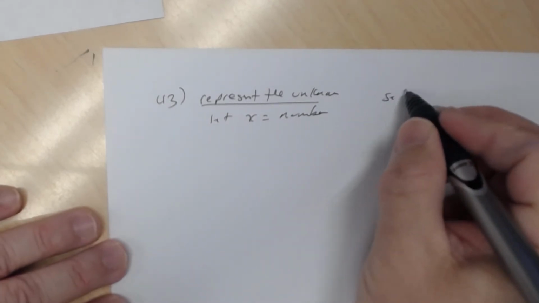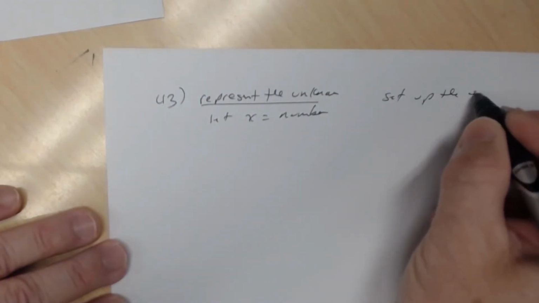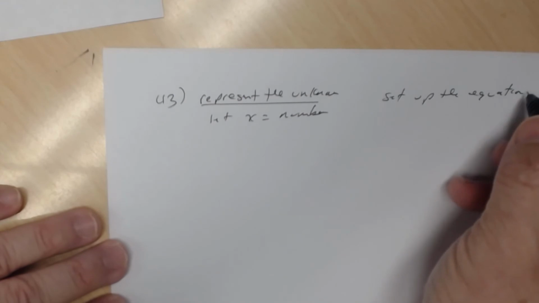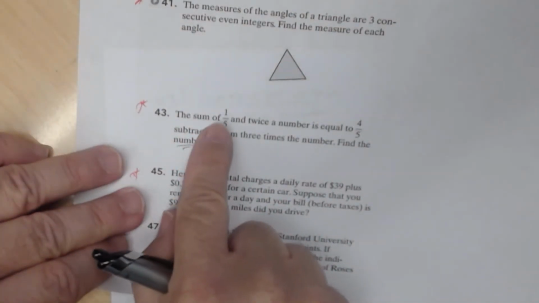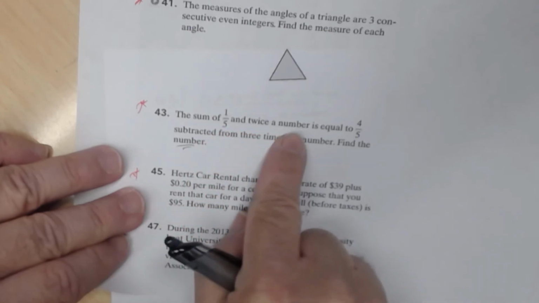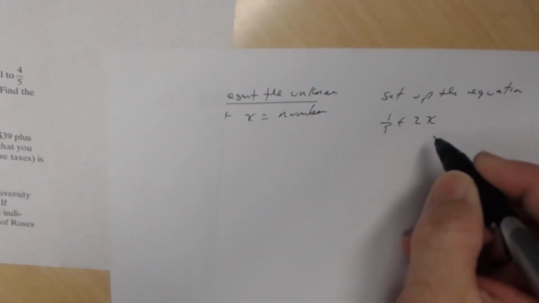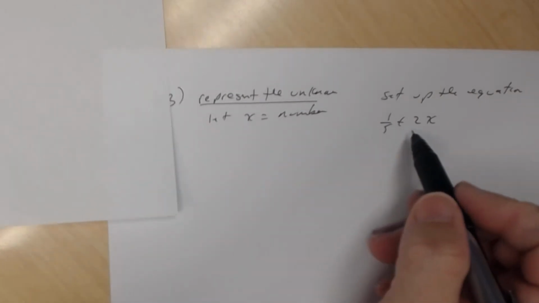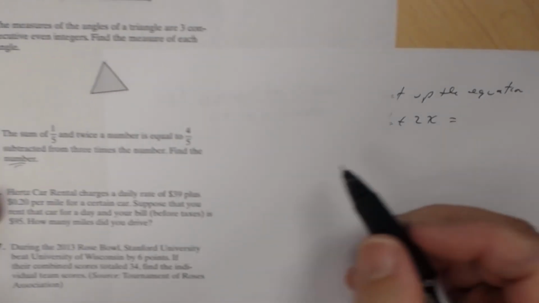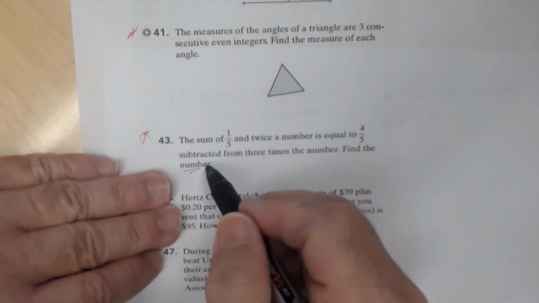Now we're going to set up the equation based on what you read. It's the sum of 1/5 and twice the number, so that means 1/5 plus 2x, because we let x equal the number, is equal to 4/5 subtracted from 3 times the number.